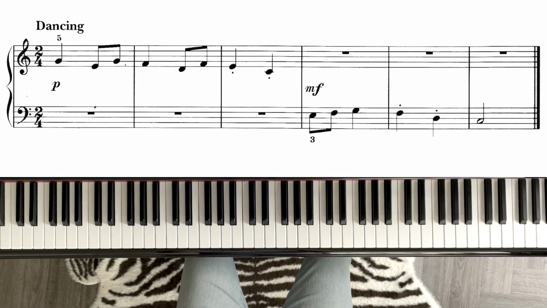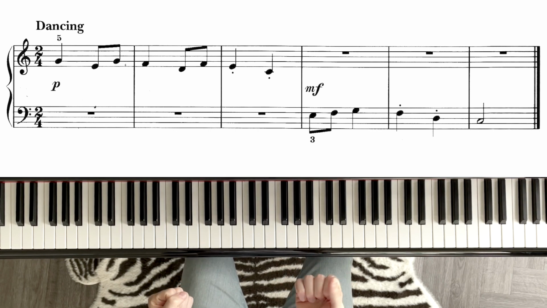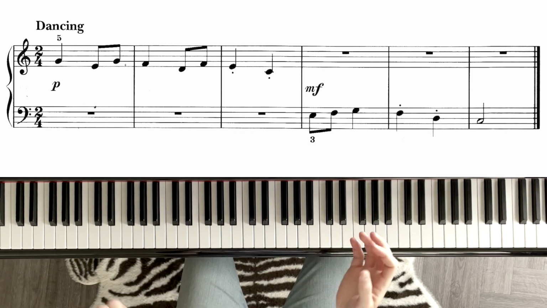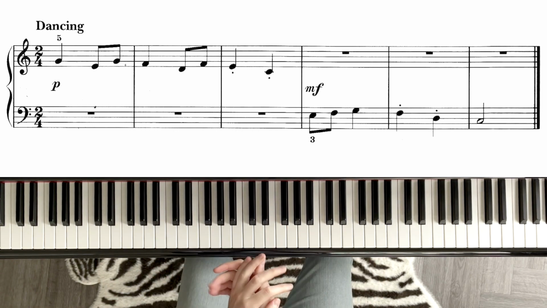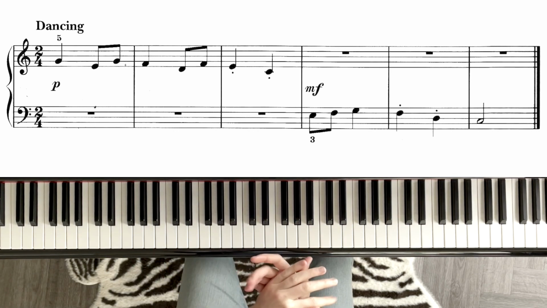So first, before I even start playing, I'm going to internalize the rhythm. So I see a crotchet, a quarter note, followed by 2 quavers, 8th notes, which sounds like this: ta, ti, ti. And then it repeats: ta, ti, ti, ta, ta. Left hand: ti, ti, ta, ta, ta, ta.